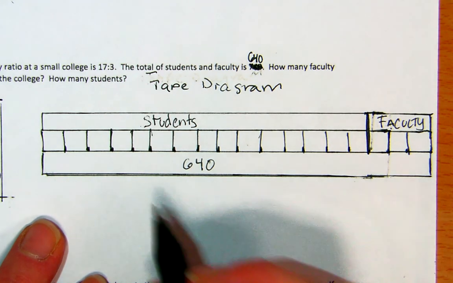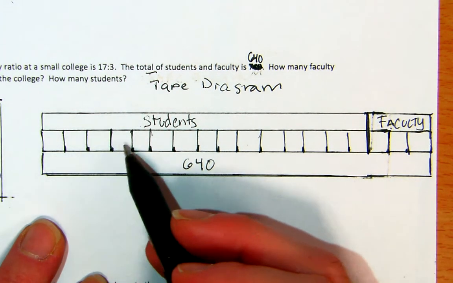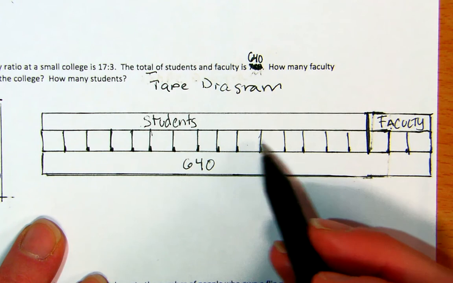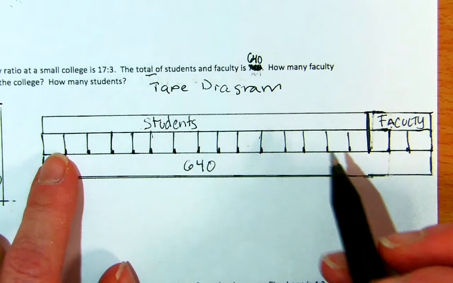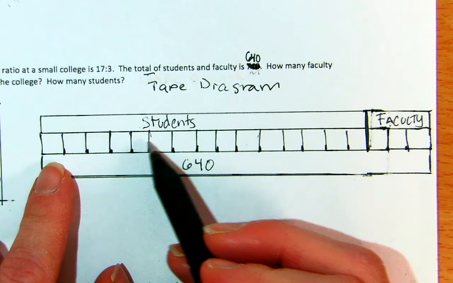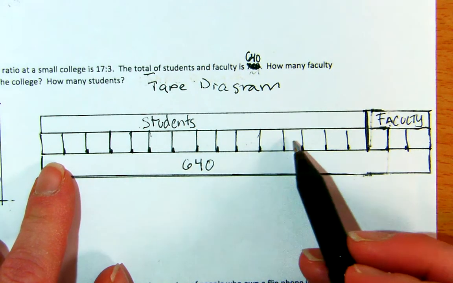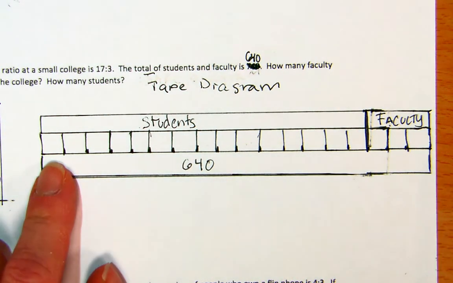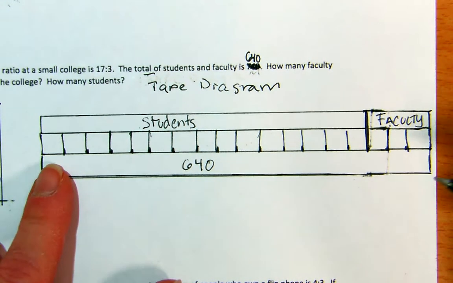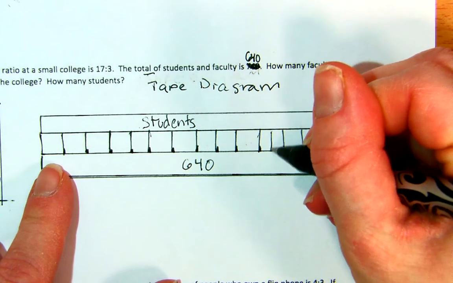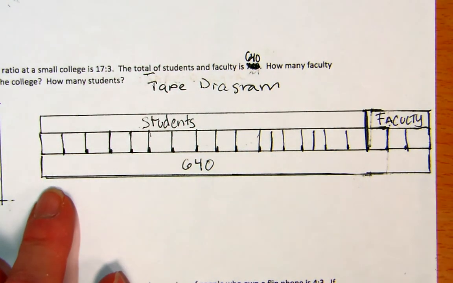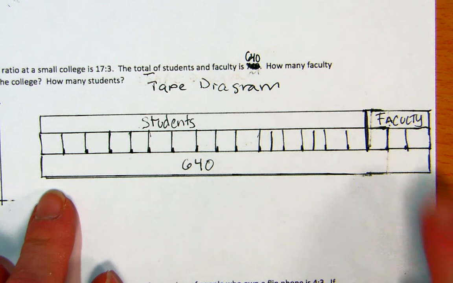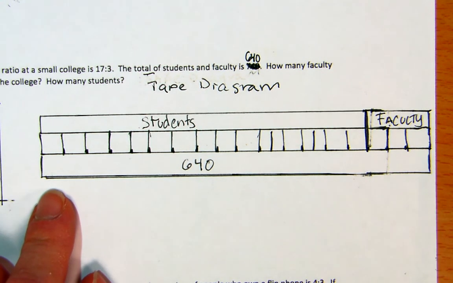So I've got 640 students, and 1, 2, 3, 4, 5, 6, 7, 8, 9, 10, 11, 12, 13, 14, 15. Whoops, did I not have enough boxes? How annoying. I don't have enough boxes. Quick, add a few more boxes. We'll stick one there, and we'll stick one there. Okay, now they're not all even, but we should have 17 boxes there now. And 3 faculty boxes. So now I have, like I should, 20 boxes.